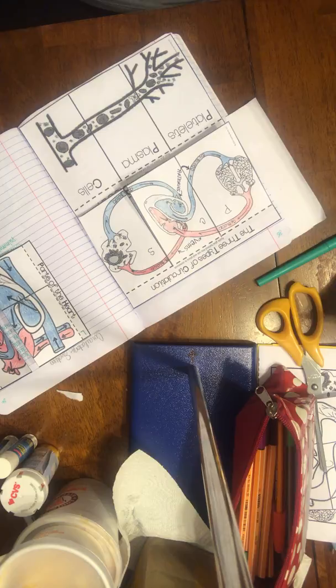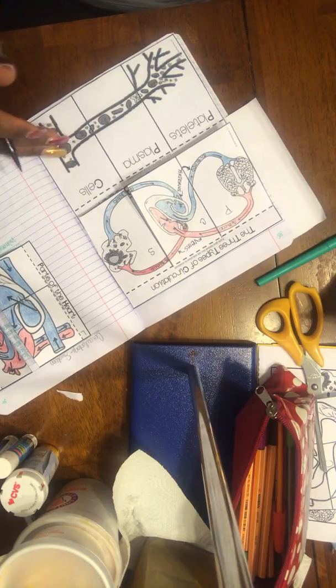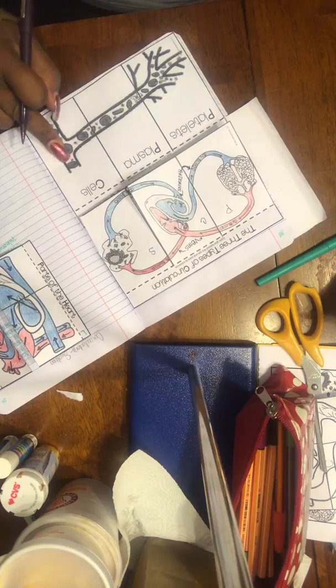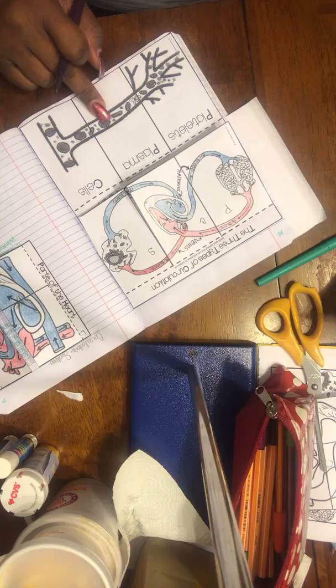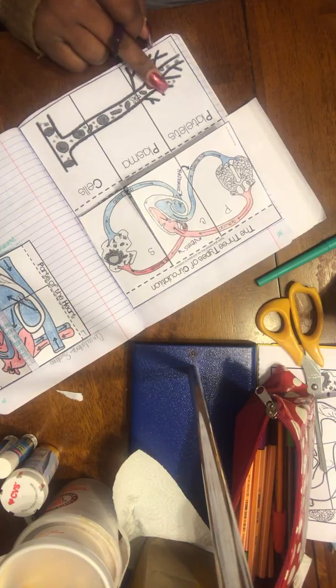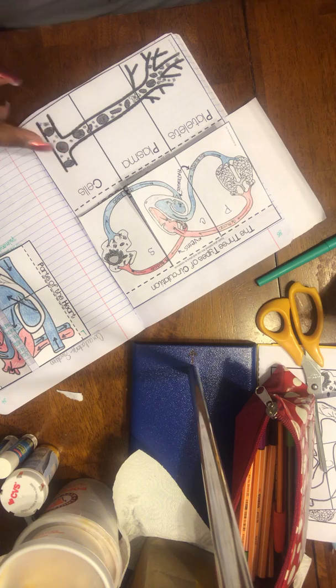So you have different types of cells. You have white blood cells, and you have red blood cells. Your plasma is this watery part of the blood that carries all of your nutrients. And then the platelets is what helps your blood to clot when you get a cut or when you get injured.